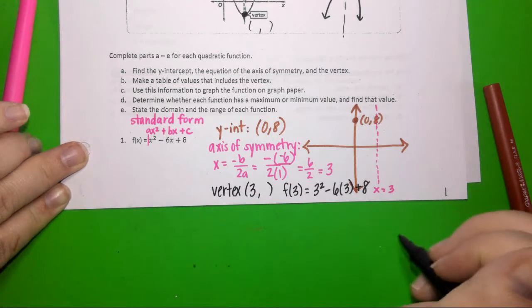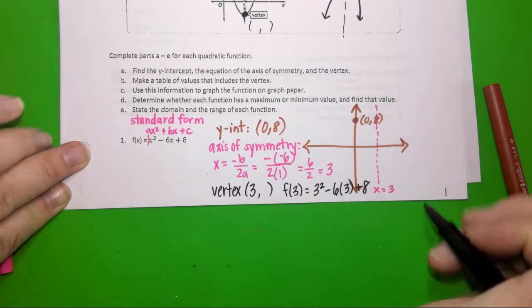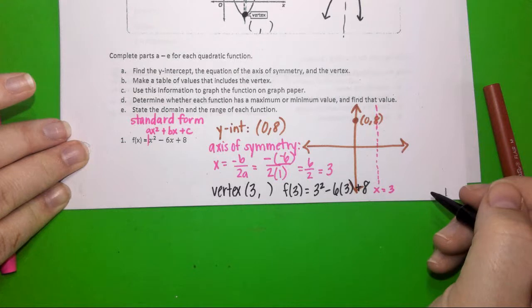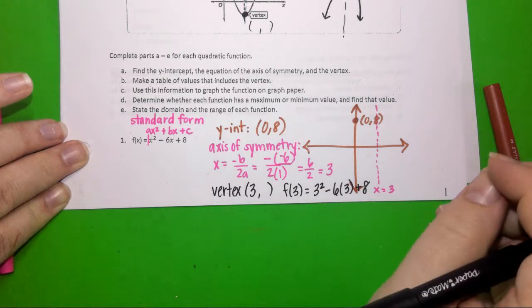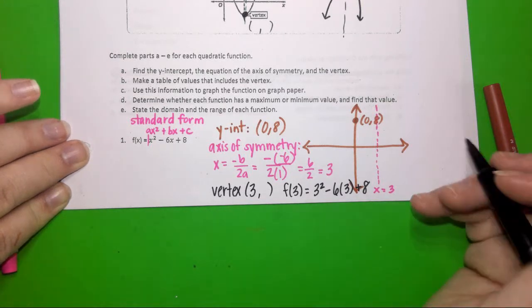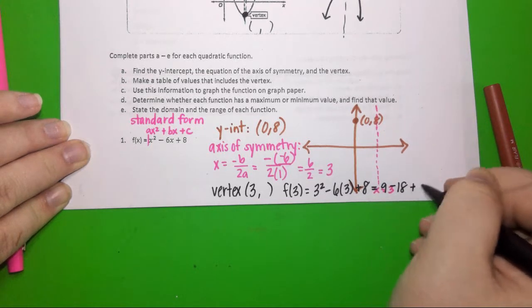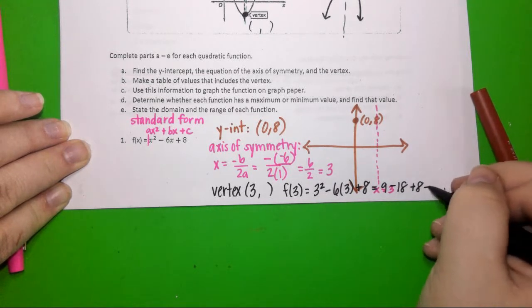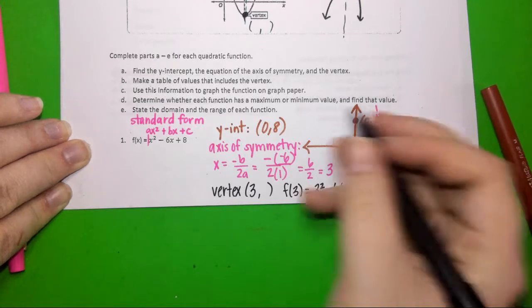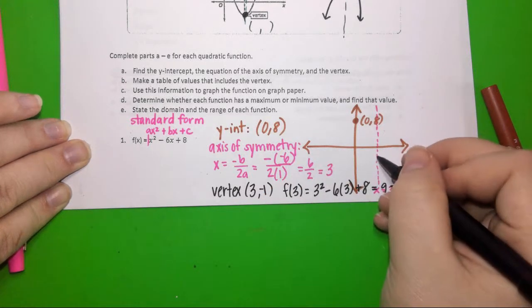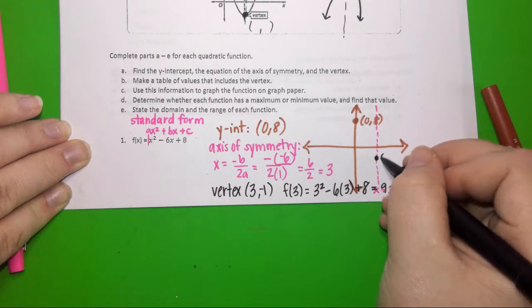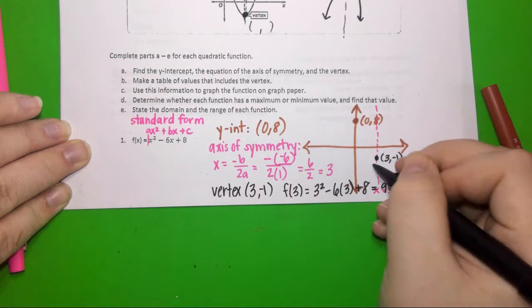Okay, when you do 3 squared minus 6 times 3 plus 8, what number do you end up getting? Negative what? 1. Yes, Gilberto, you can have a point. It ends up being 9 minus 18 plus 8. So it's negative 9 plus 8, which is negative 1. So our vertex is at 3, negative 1. So if I go over 3 down 1, there's our vertex.